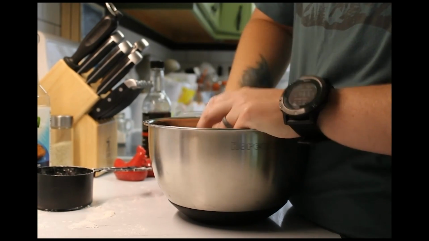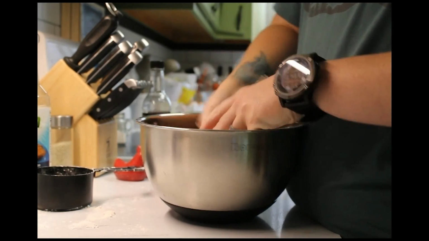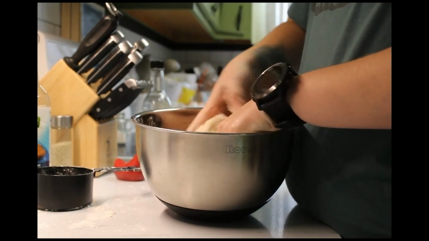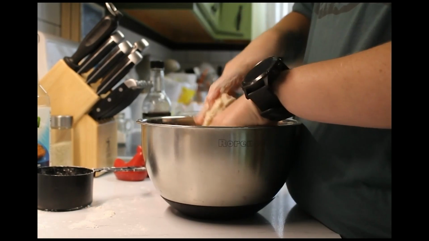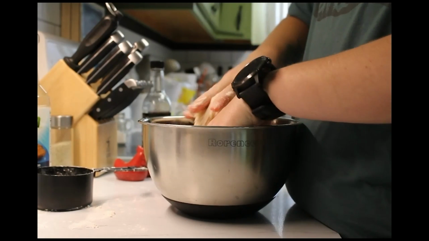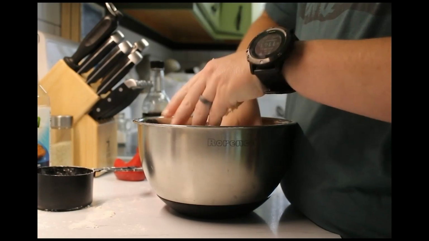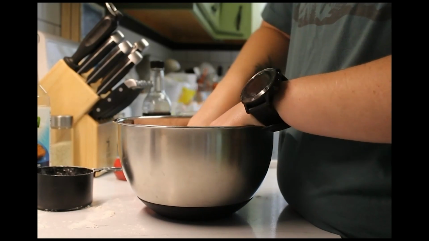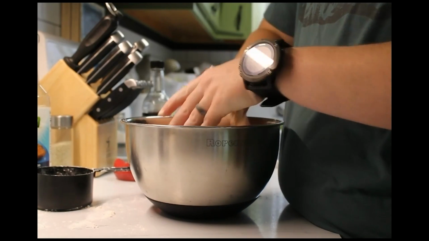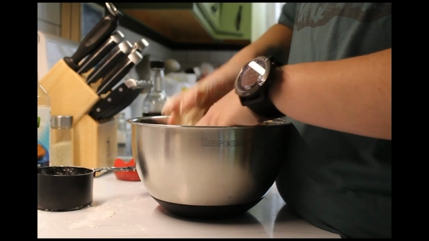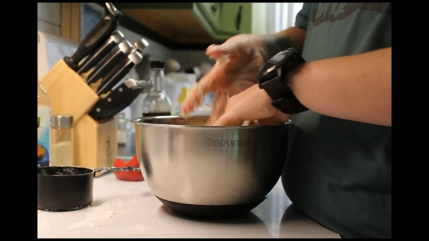You want to make sure it all gets mixed together really well. You don't want clumps of flour in there. You want to make sure all the ingredients are incorporated. It's a big fancy word for mixed in really well.